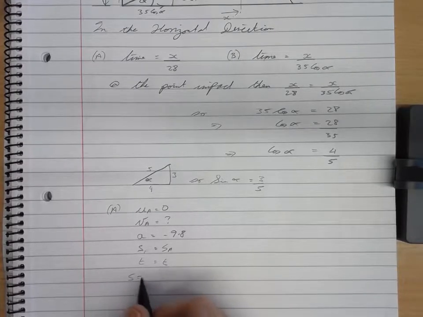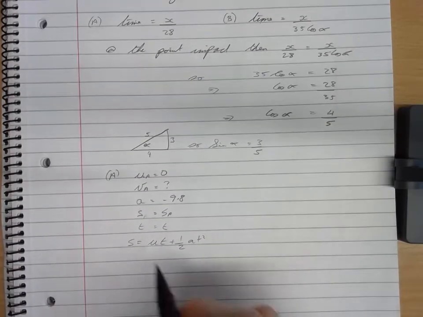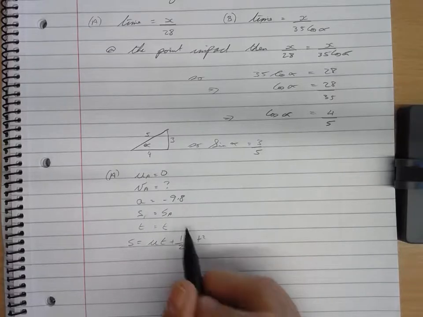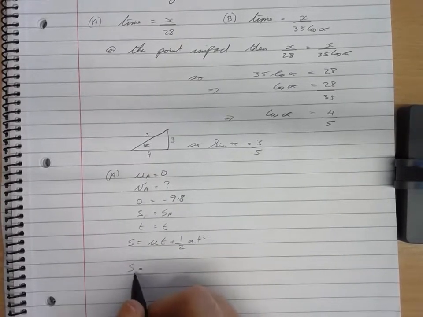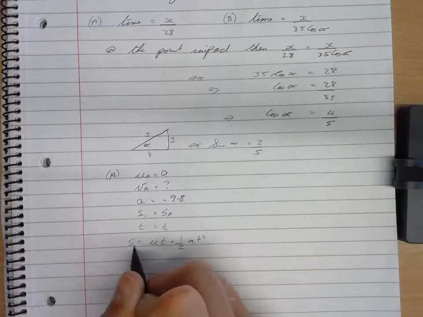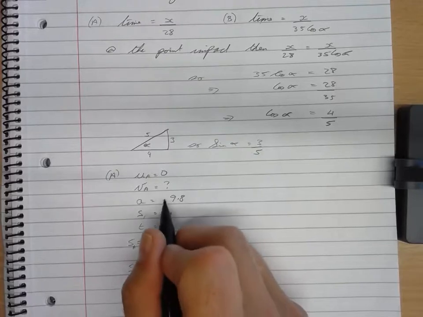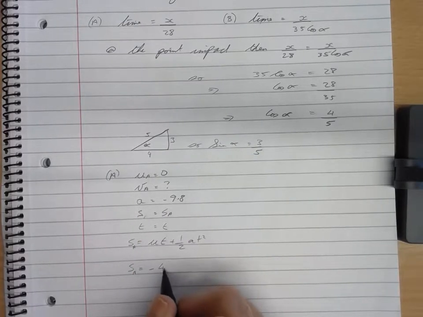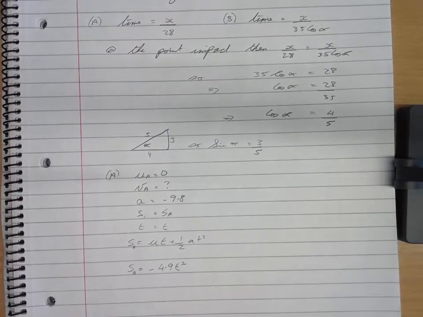Well, it's s equals ut plus a half at squared. In this case, u is equal to 0, a is equal to minus 9.8. So the displacement sA is equal to half times 9.8, which is 4.9, and it's a minus, so I get minus 4.9 t squared. Obviously t is what we're trying to find.